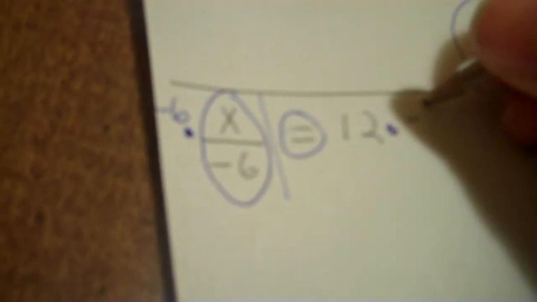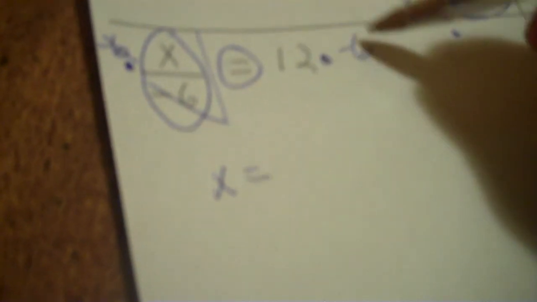Okay, next problem. X over here with a negative 6. What's the operation? Okay? Well, it's divided by. Okay, so I circle the divided by part. And we need to do the opposite, times by negative 6. Okay? So the times and divide by the same number cancel the operations, and I have x by itself. Then 12 times negative 6 is negative 72.